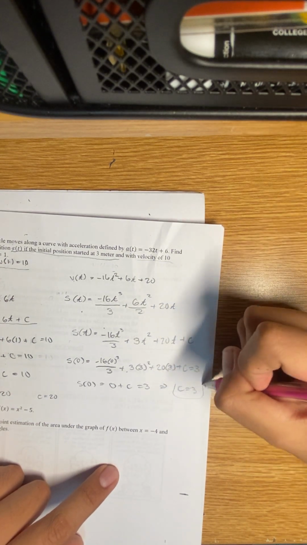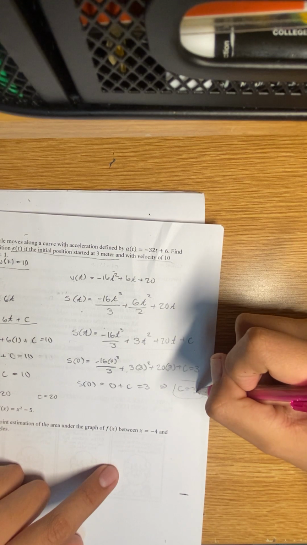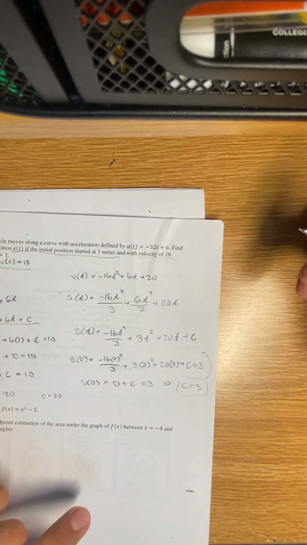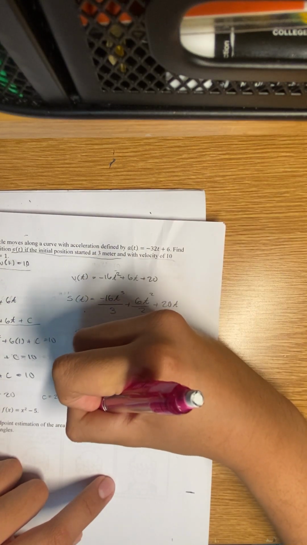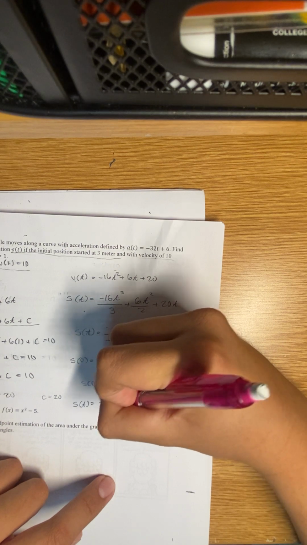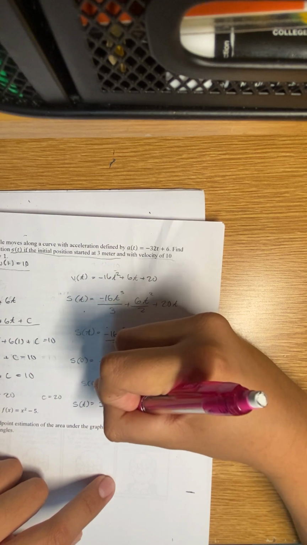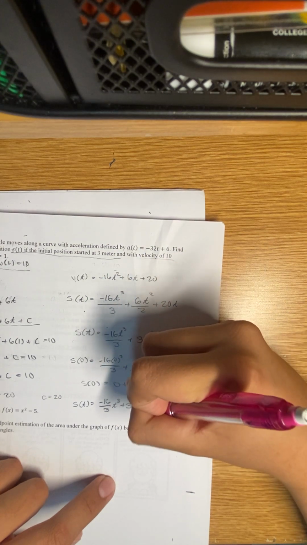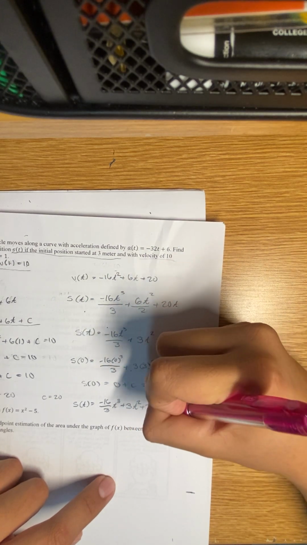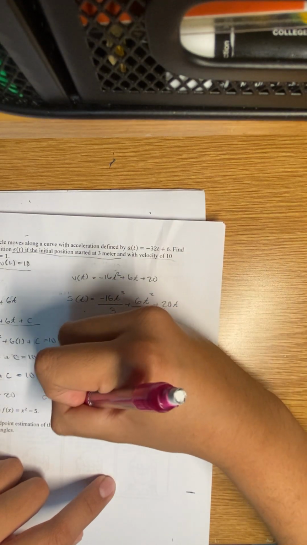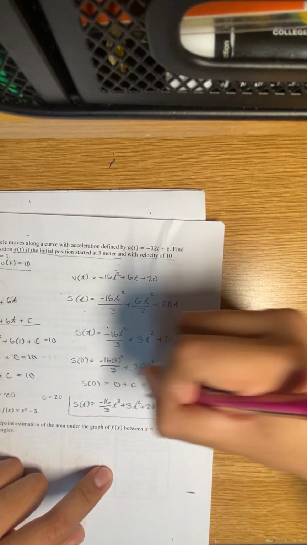Now that we have found our final piece of information, we can plug that back into this equation, where we find that s(t) will equal negative 16 over 3 t cubed plus 3t squared plus 20t plus 3. And that's your final answer.